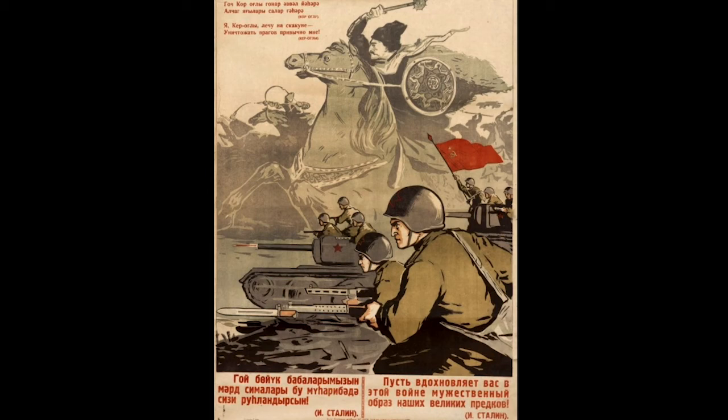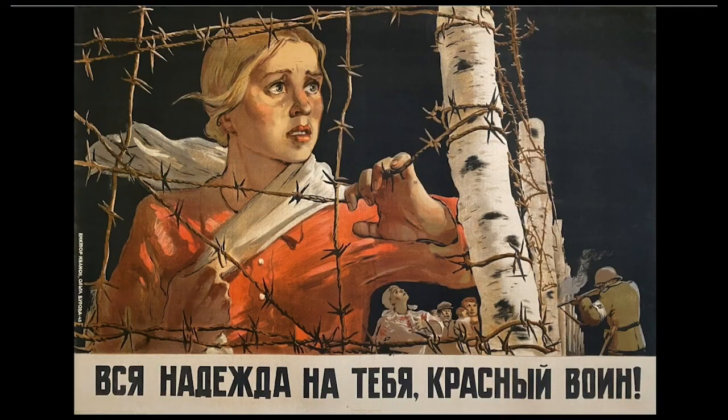So the copy reads, "May the memory of your courageous ancestors lead you in this fight," from Stalin in 1943, and portrayed as the heritage of Genghis Khan or the cavalry from the steppes from that territory. We place all our hope in you, Red Warrior, from 1943.